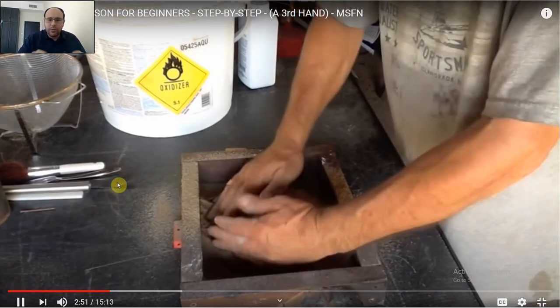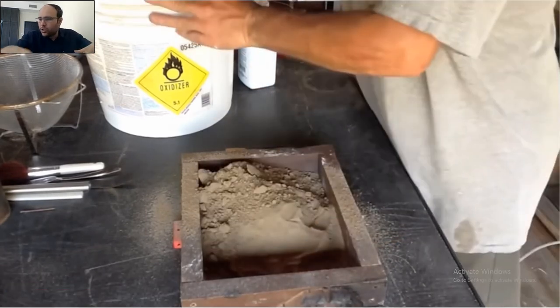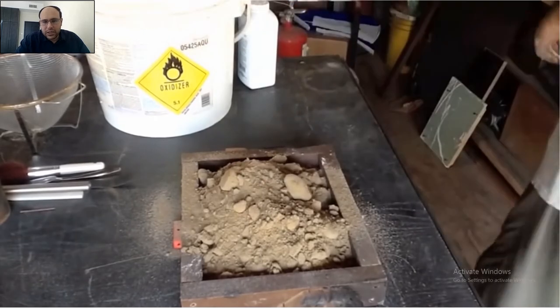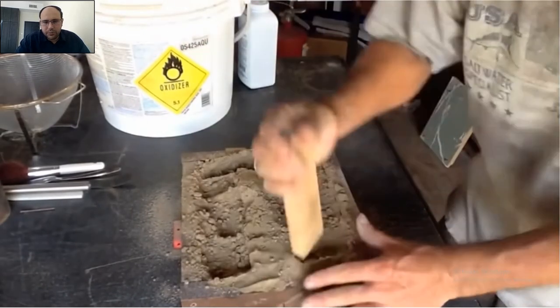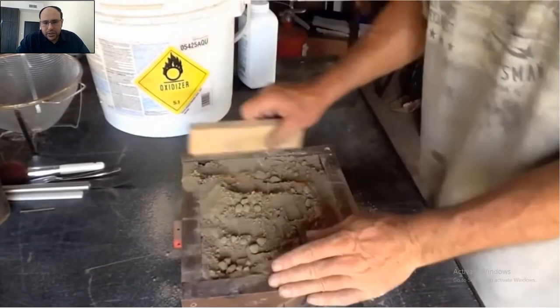Then he's going to keep pressing the sand slightly around the pattern. Remember that the pattern is already inside it, and he's adding more sand as shown here, the chunkier stuff afterwards, and pressing the sand slightly over the bottom.